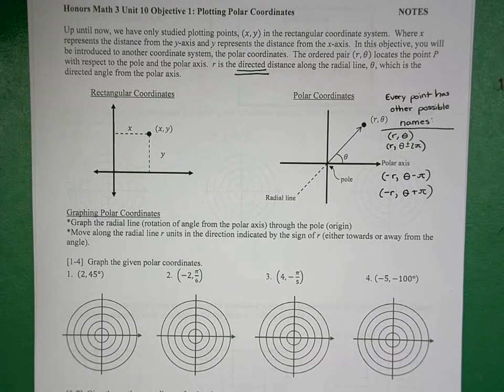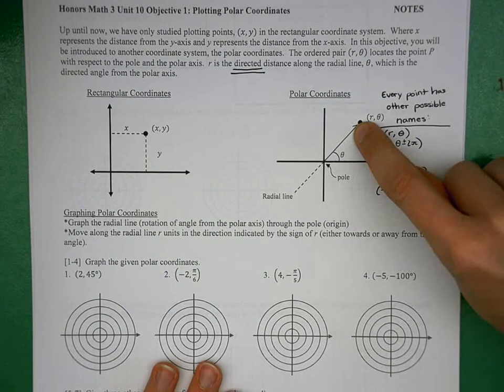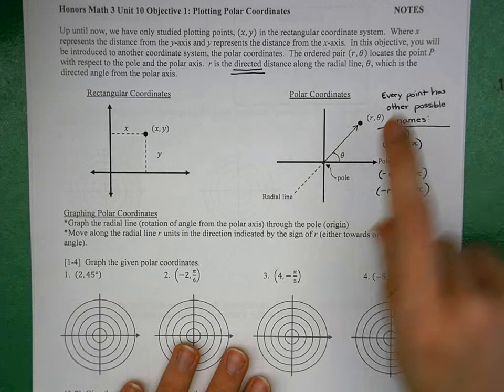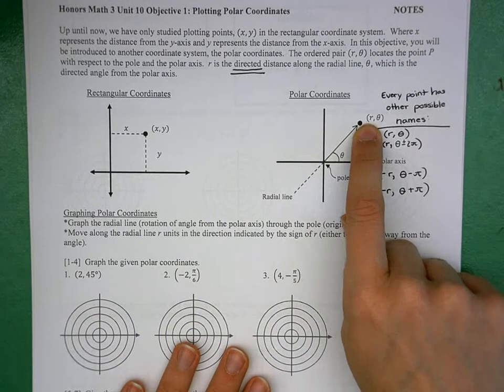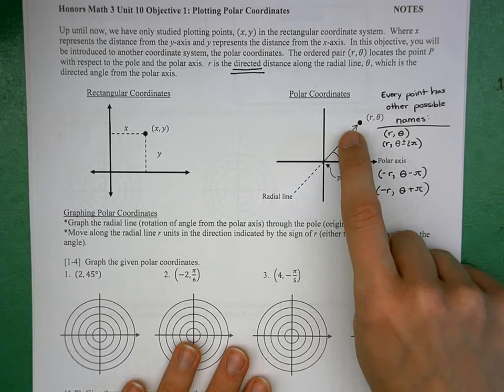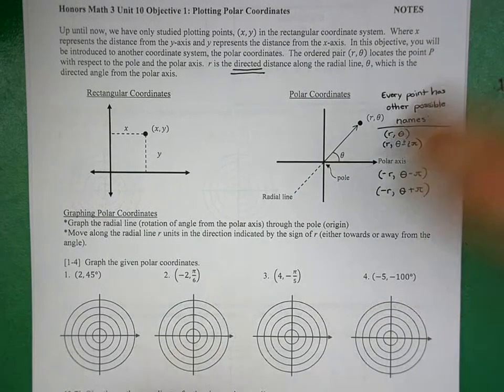Your sign in front of the r tells you whether you are moving towards your angle or away from your angle. This angle here is pi over 4, or about pi over 4, we approximated it. If my r was 4, that would tell me that I was moving a distance of 1, 2, 3, 4 along that pi over 4 angle.